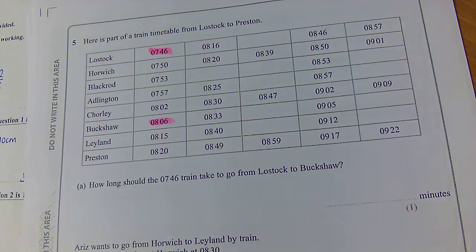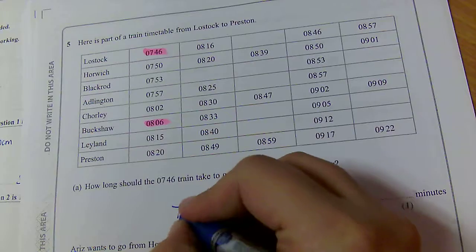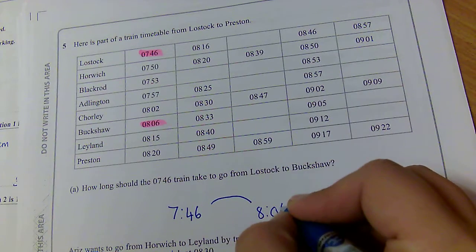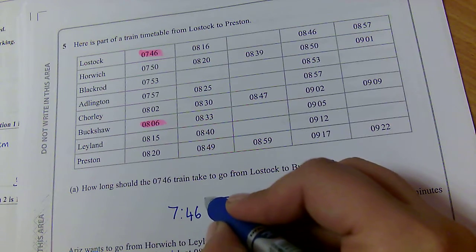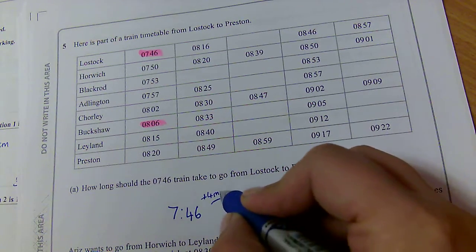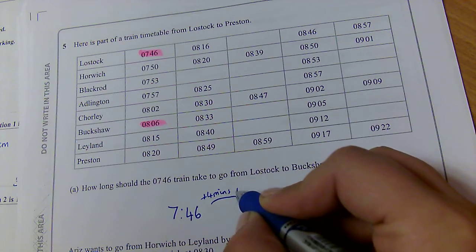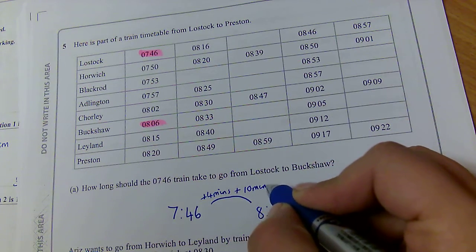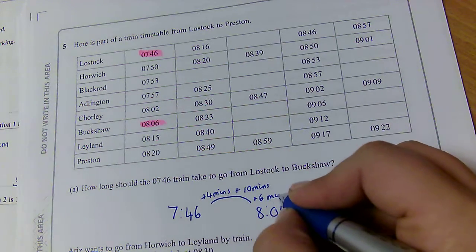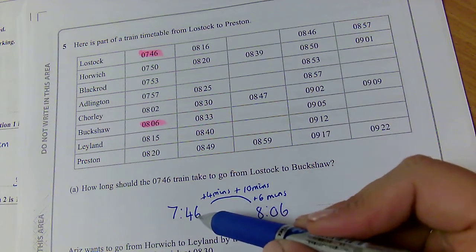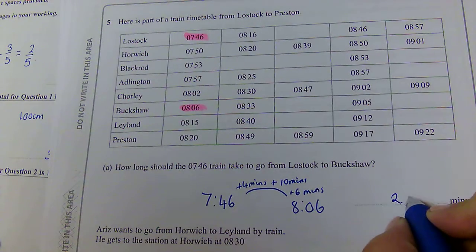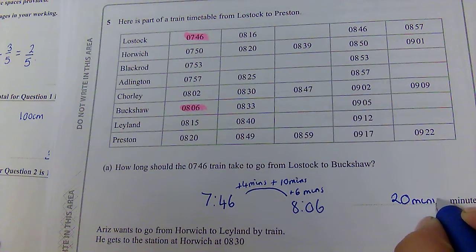So we're going from 7:46 to 8:06. Well, 7:46, to get me to 7:50, I'm going to add 4 minutes. From 7:50 to 8, I'm going to add 10 minutes. From 8 to 8:06, I'm going to add 6 minutes. So that gives me 20 minutes. 4 minutes plus 10 minutes plus 6 minutes equals 20 minutes.